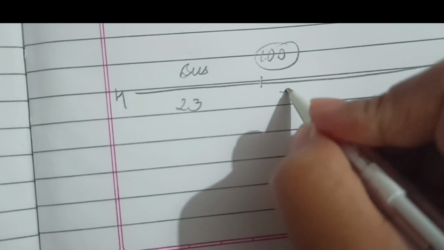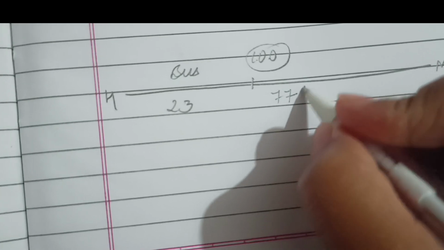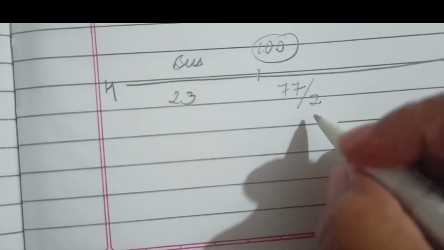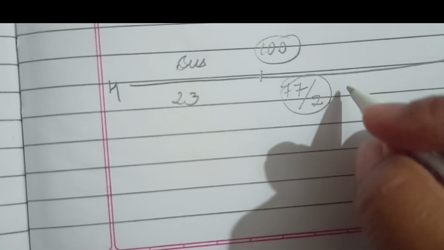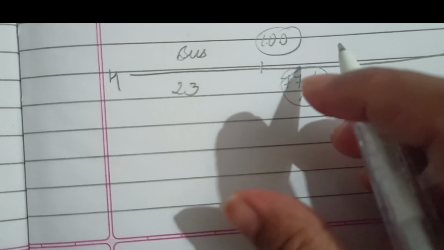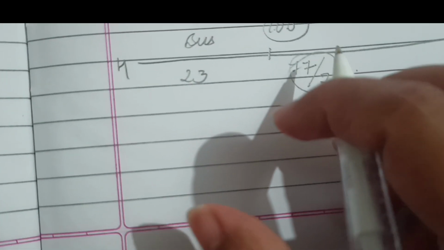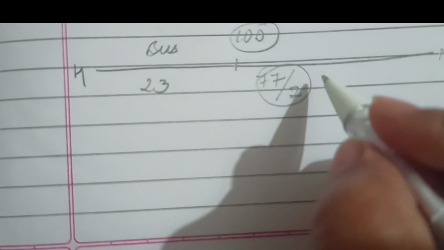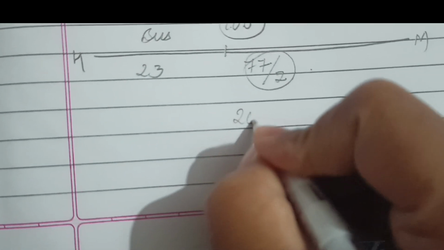Now I am left with 77. So 50% means 77 by 2, which will give you a decimal value. It is not good to solve in the calculation, so I will take the number 200 now.